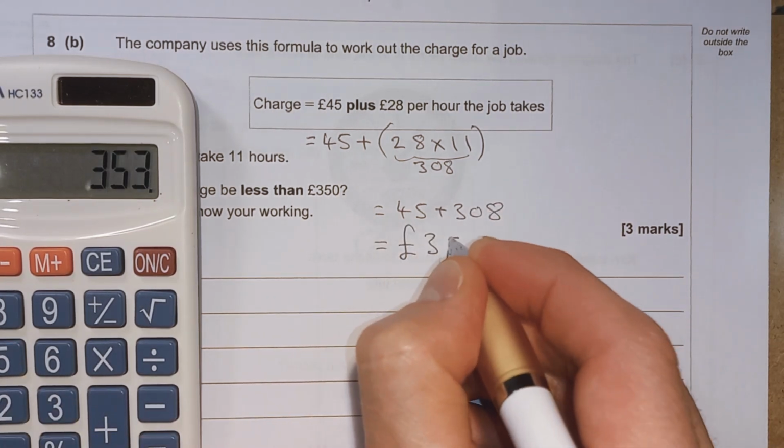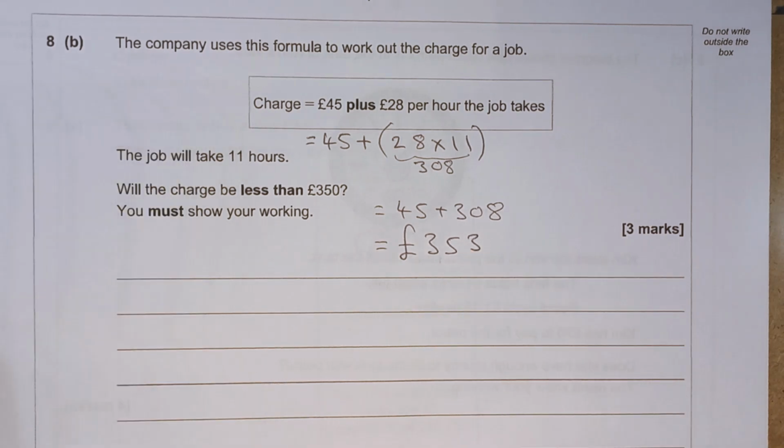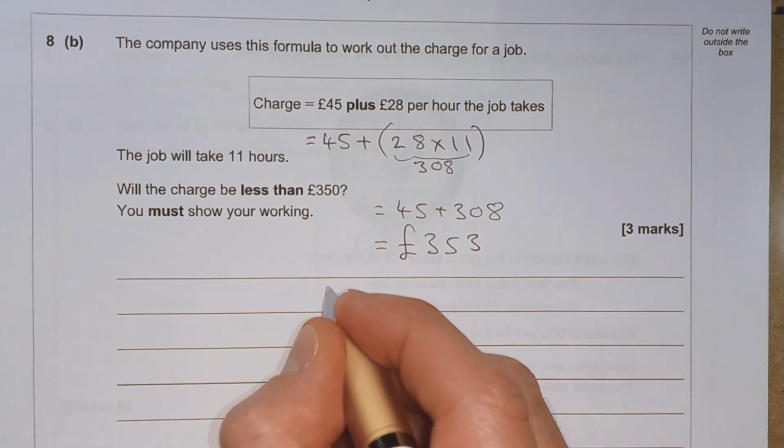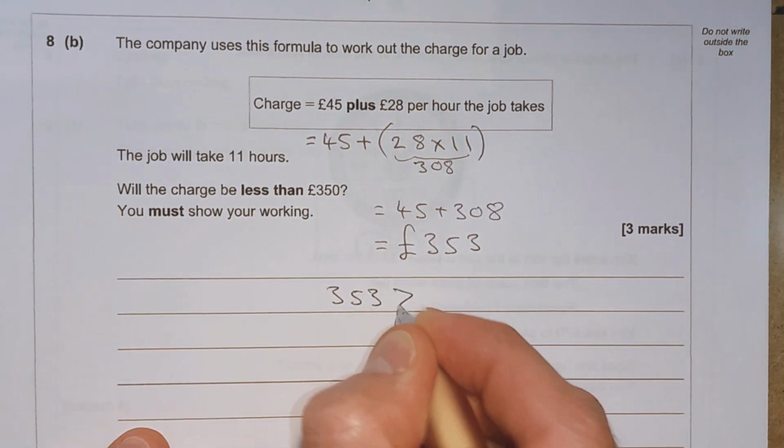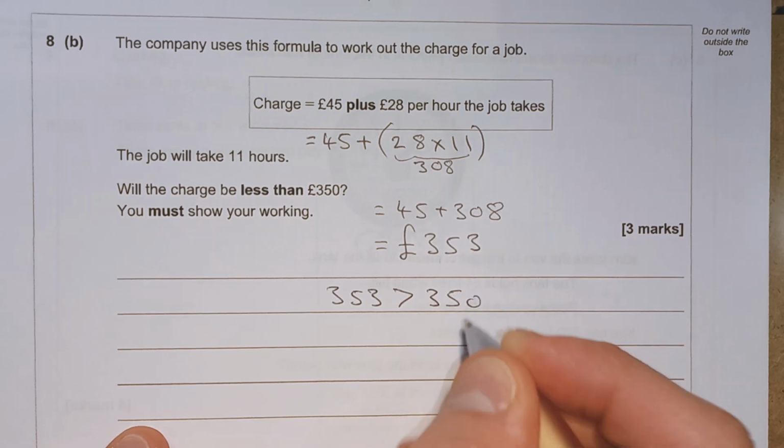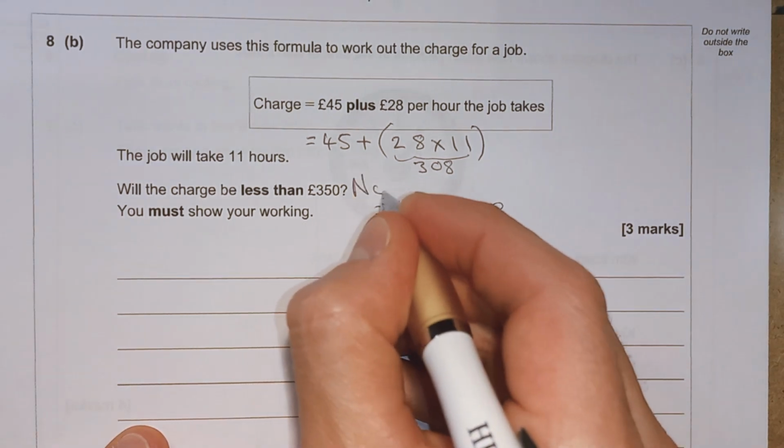which gives us £353. Now they've asked, will the charge be less than £350? Well, we can say 353 is greater than 350. So, no.